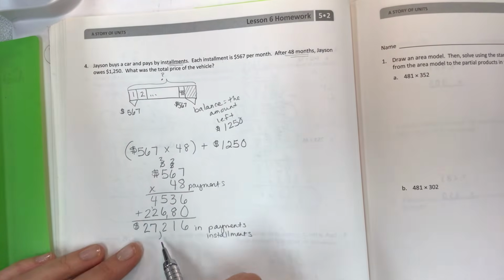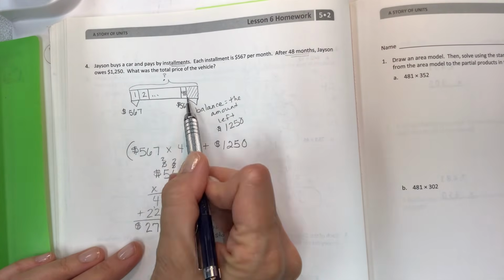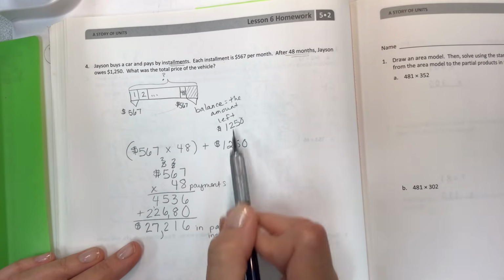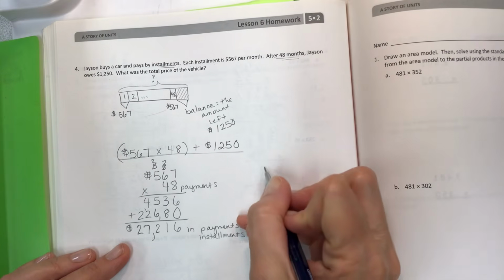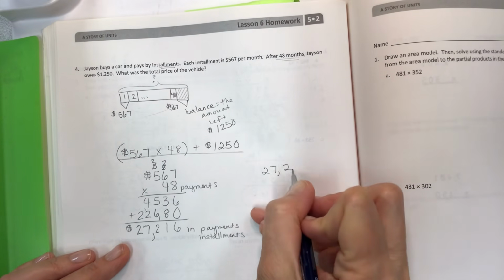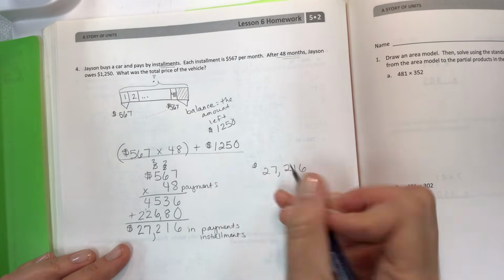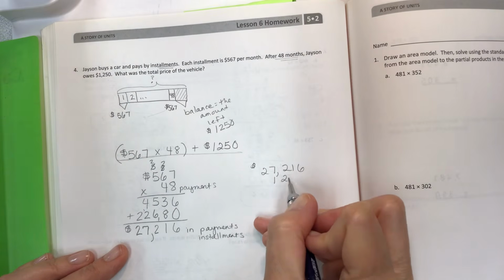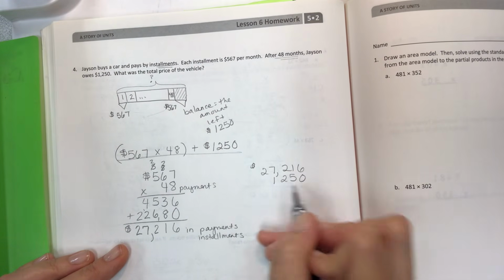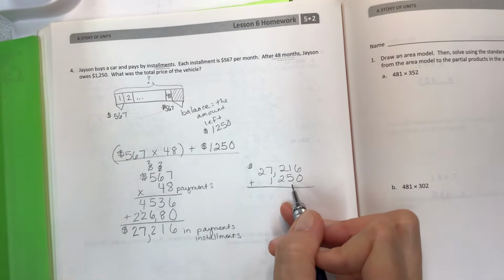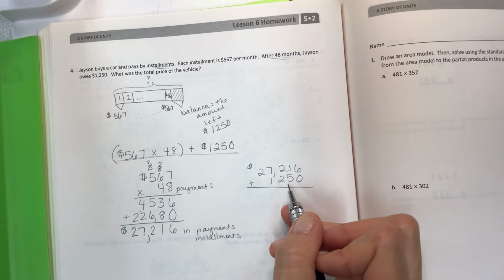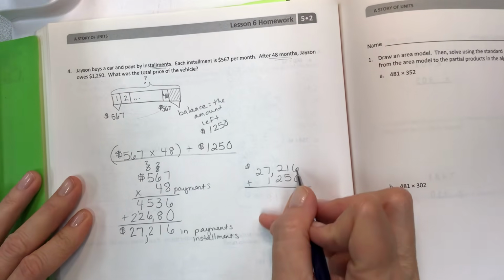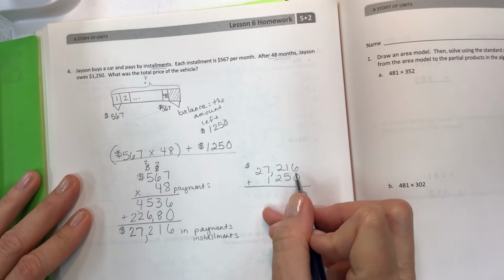Okay, but we still have to combine all that with this, our final step here. So take your 27,216 and add $1,250. Add them up carefully, keeping your columns lined up.